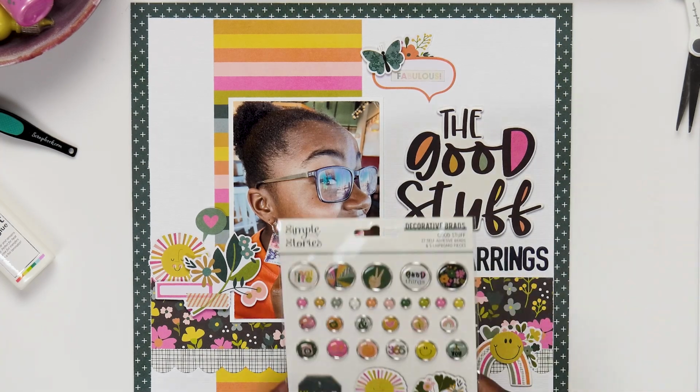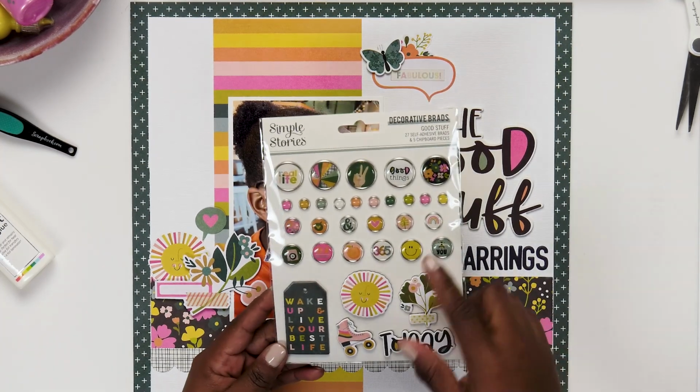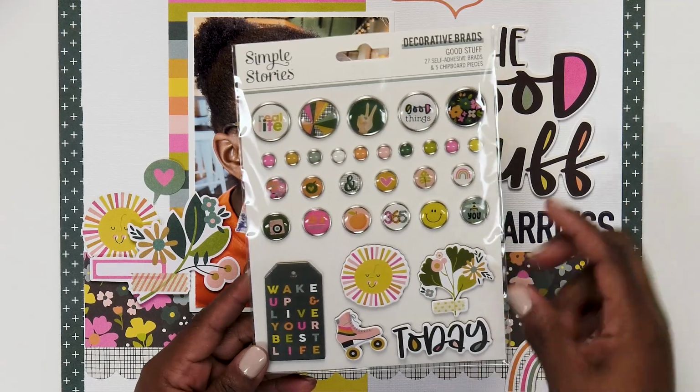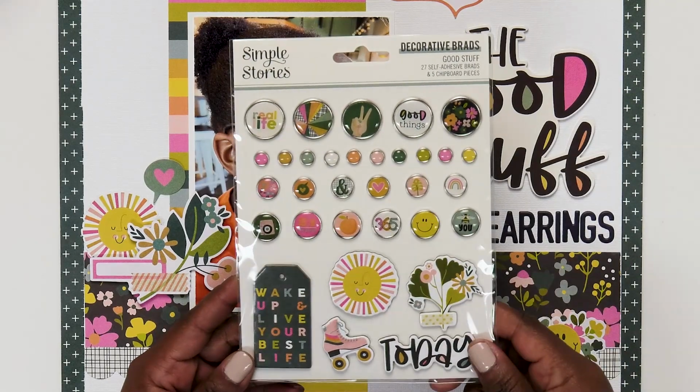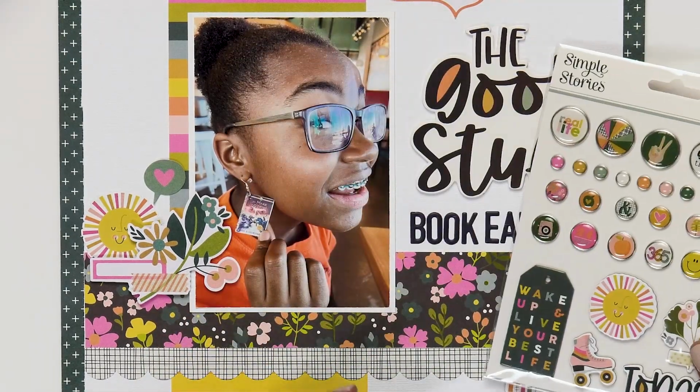So first up, I love decorative brads. These particular ones have adhesive on them already, so all you have to do is just take them off and pop them there on your layout. Notice there's a variety of sizes and colors that look fantastic on a scrapbook page.